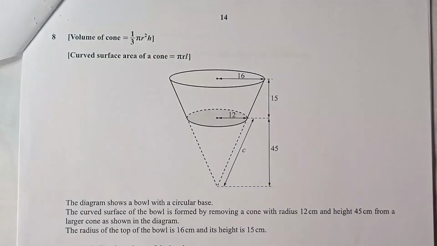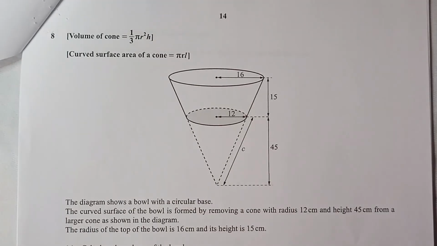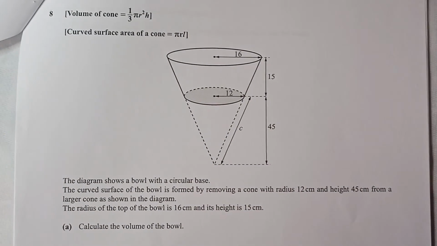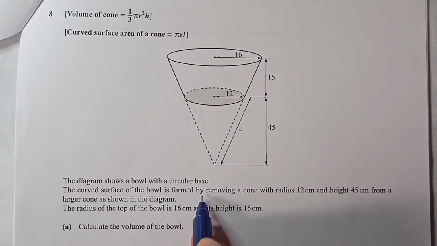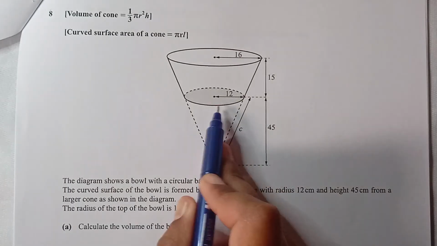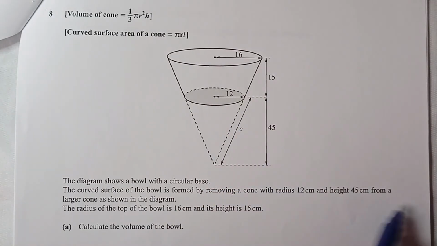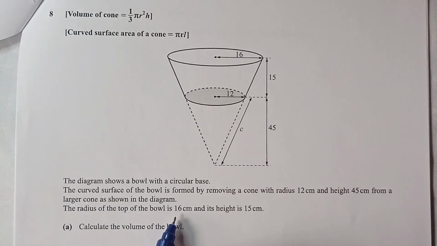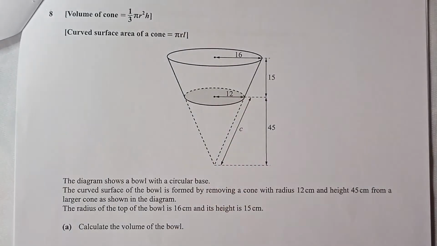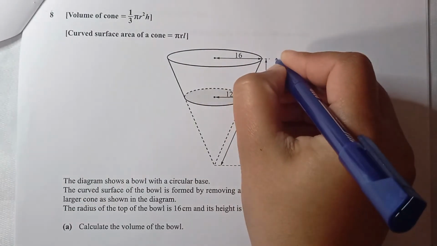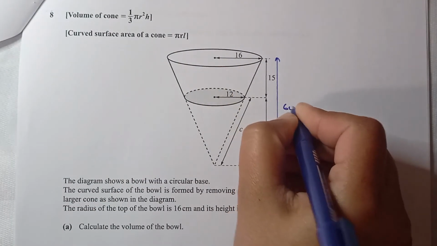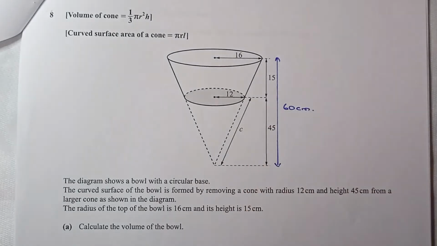Okay, now question number 8, we have given the volume of a cone and the curved surface area of cone. The diagram shows a bowl with a circular base. So this is a bowl and its base is circular. The curved surface area of bowl is formed by removing the cone with a radius 12 centimeter and height of 45 centimeter from the larger cone as shown in the diagram. The radius of top of the bowl is 16 centimeter and its height is 15 centimeter. And the total height, what would be the total height? The total height 15 plus 45 would be 60 centimeters, right?